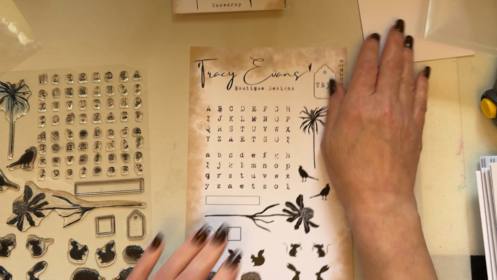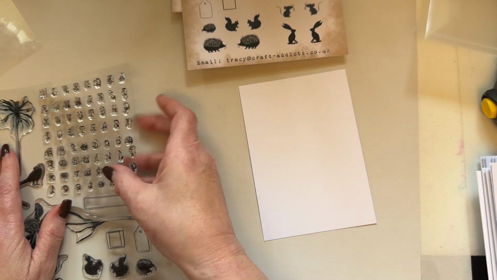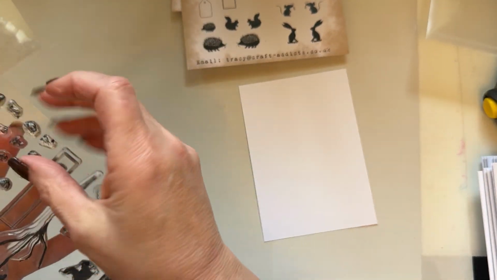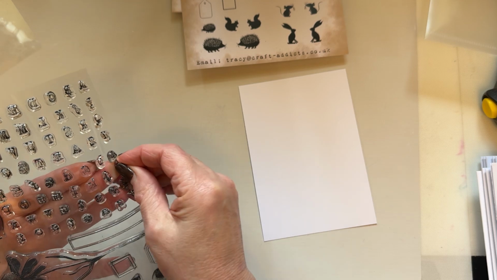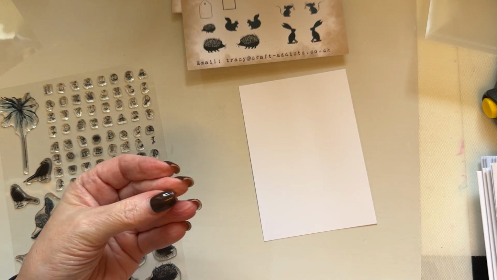Honestly, when you're designing, it hurts my head. Oh, that's because I've only got a pea brain, really. That's why it hurts my head. I'm not very intellectual, that's why.